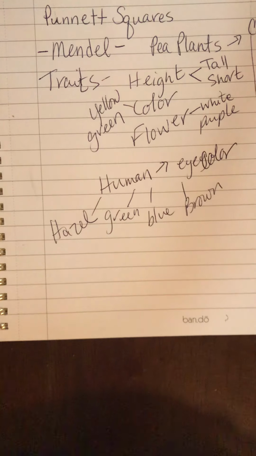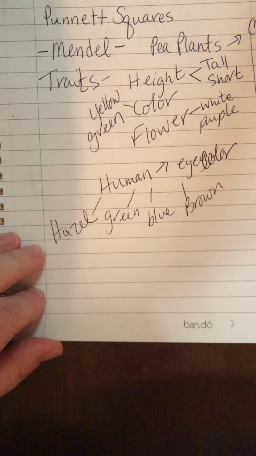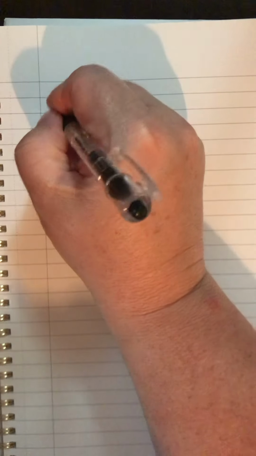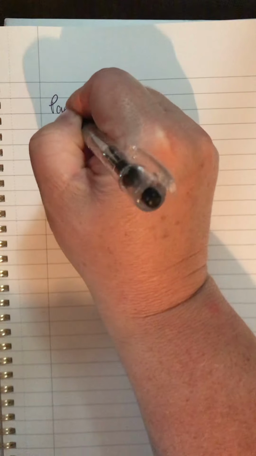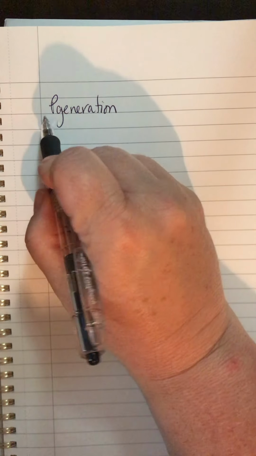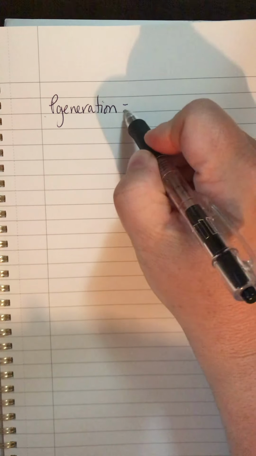So he was causing the pea plants to produce more pea plants that had the same kind. And he called those the P generation, P for parents. So one of his very famous experiments, and I'm turning the paper over, is that he started with the P generation. You literally write like capital P and then the word generation, okay?